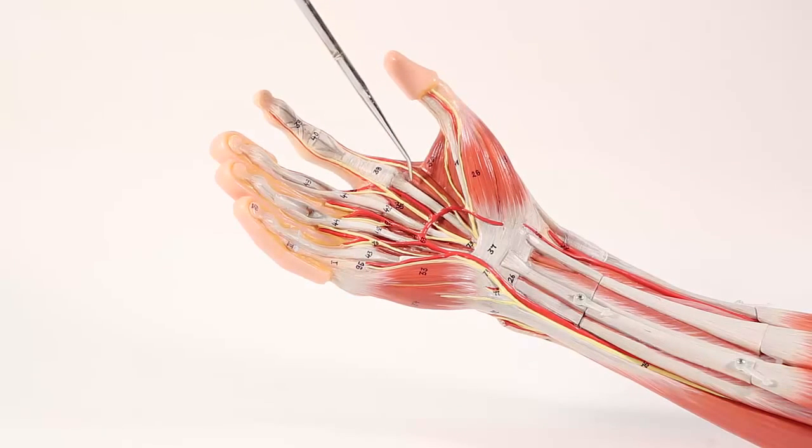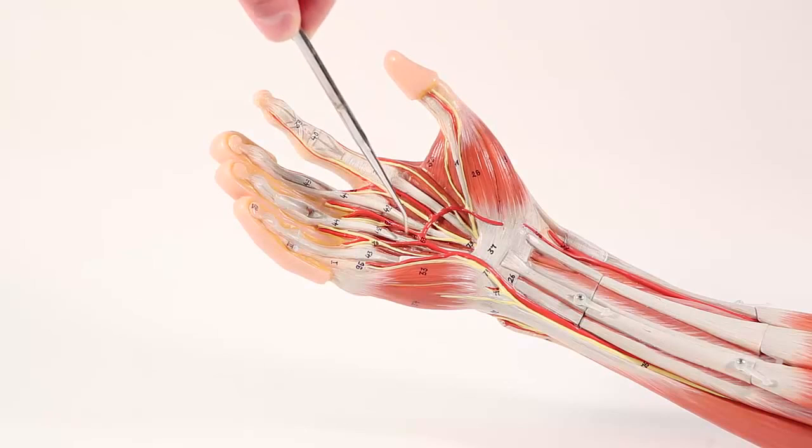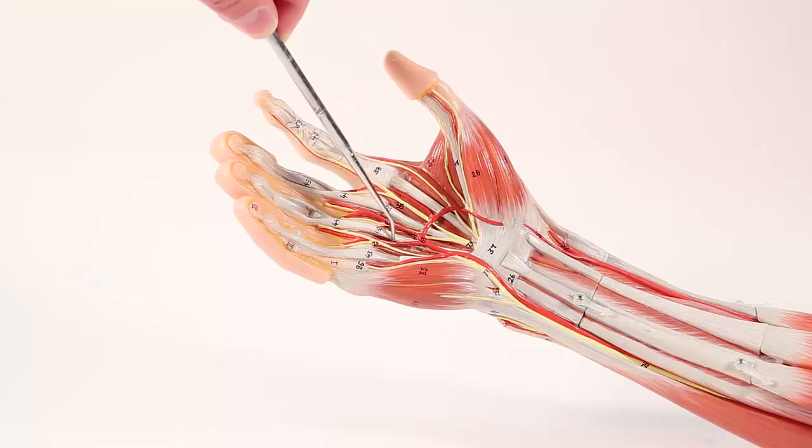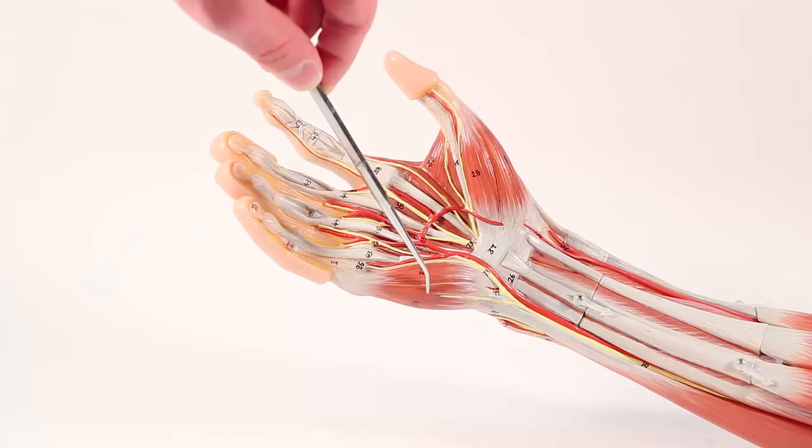Again, there are several different muscles in here, but their main action is to help with movement of the fingers. So the midpalmar muscles, right in the middle of the palm. So our three groups are the thenar muscles, the midpalmar muscles, and the hypothenar muscles.